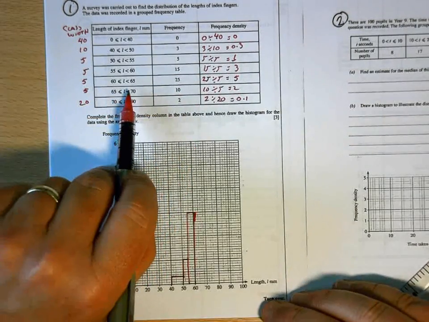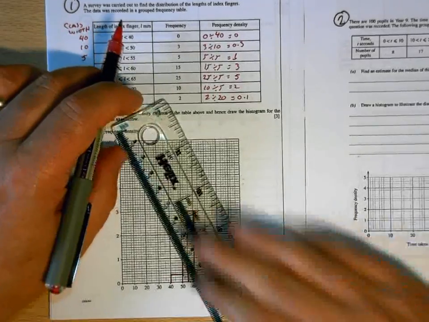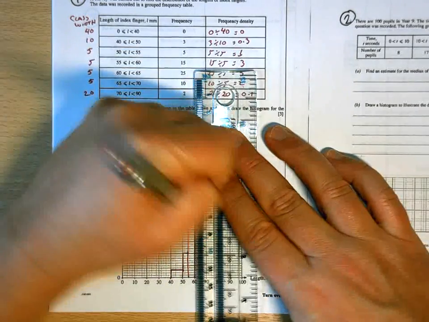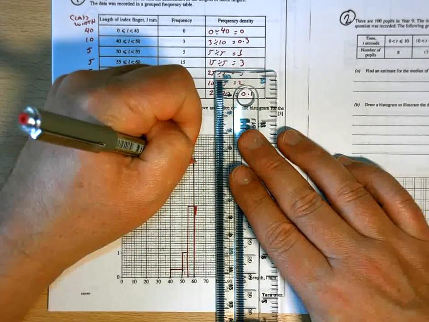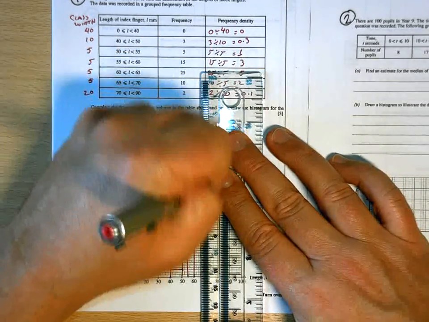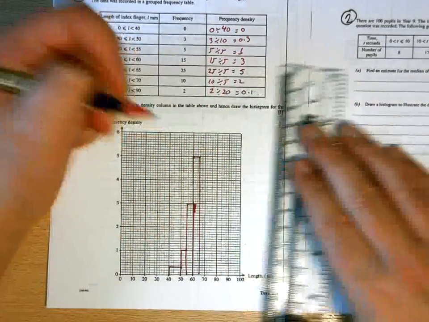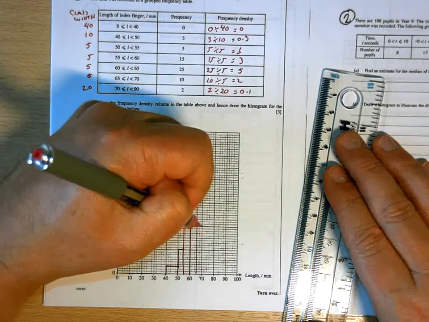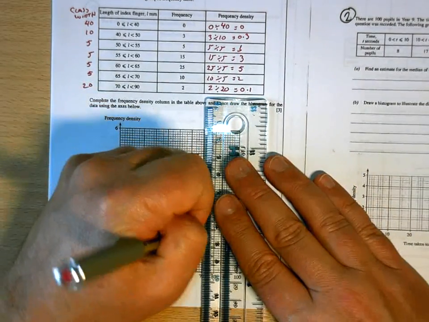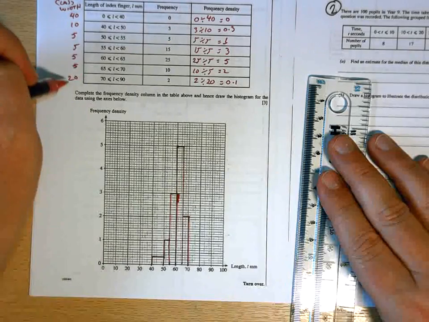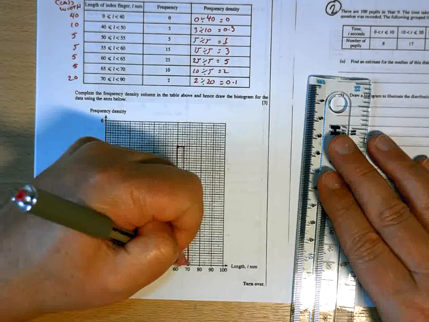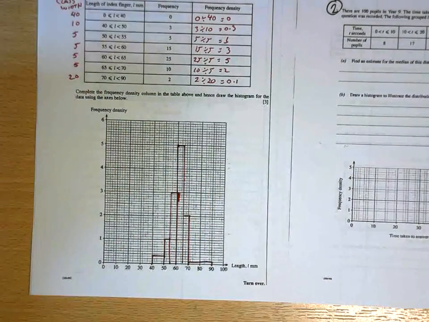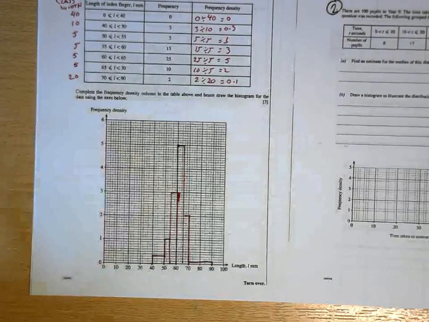And then between 60 and 65 it rises to 5. Between 65 and 70 it's back to 2. And then between 70 and 90 it's 0.1. So that's what that histogram looks like.